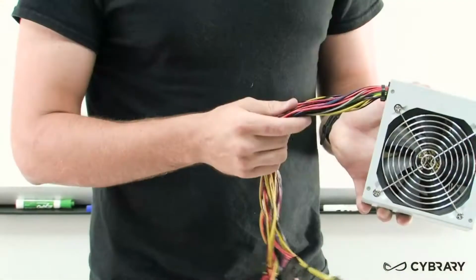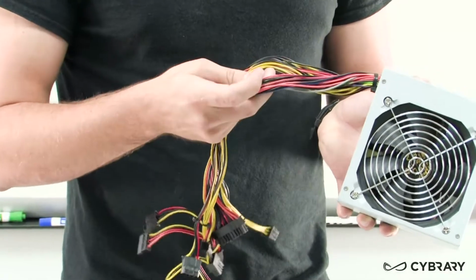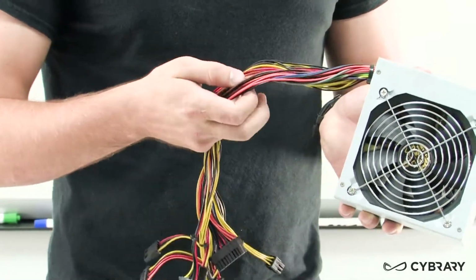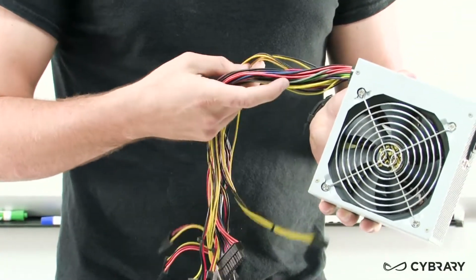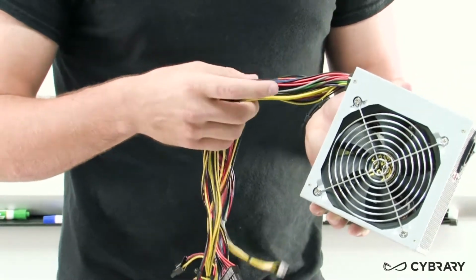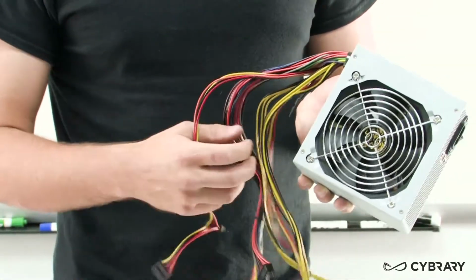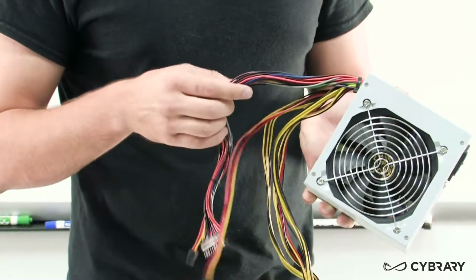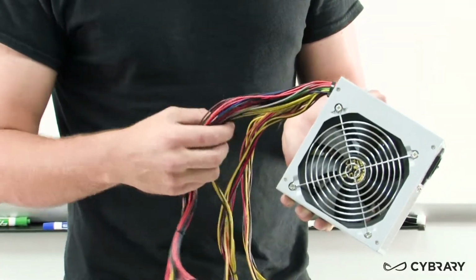When we're looking at our power supply units, we'll notice that the cables coming out of them have a lot of different colors: reds, greens, blacks, oranges, browns. All of these different colors mean different voltage numbers. In older model power supplies the standard may be different, but some of the common colors that we'll see are yellow, black, red, orange, and white.